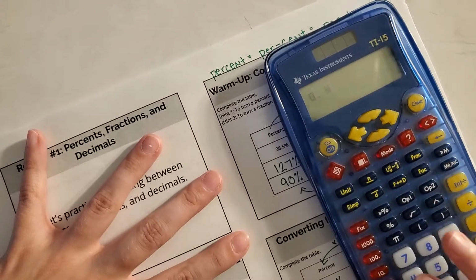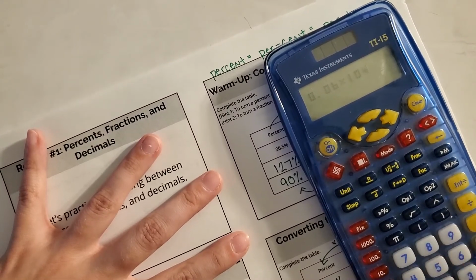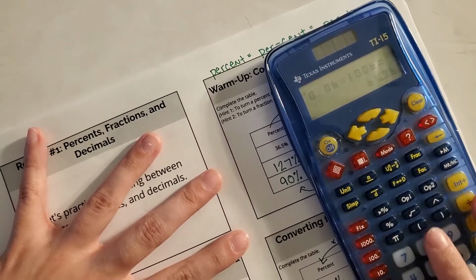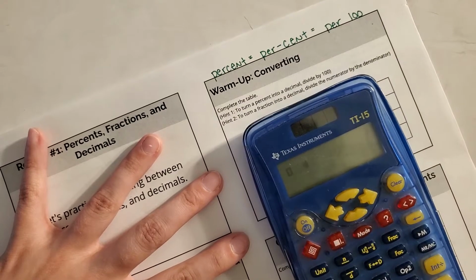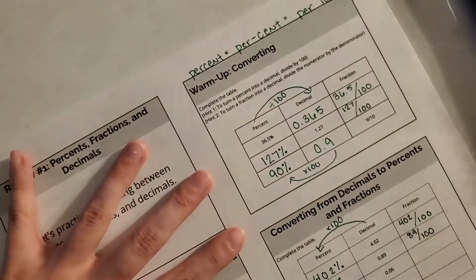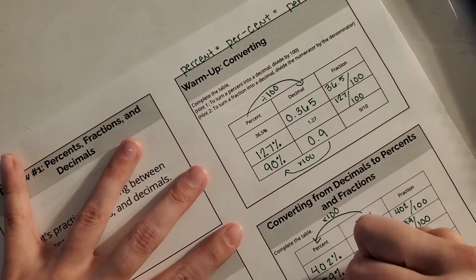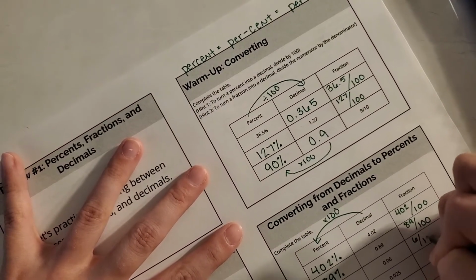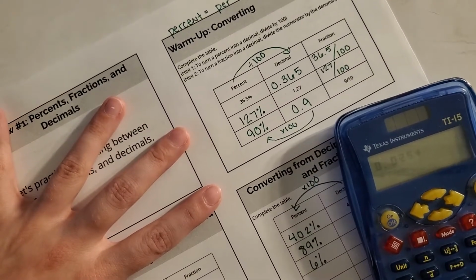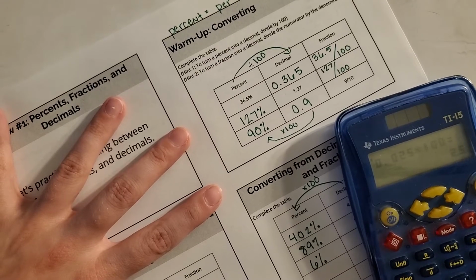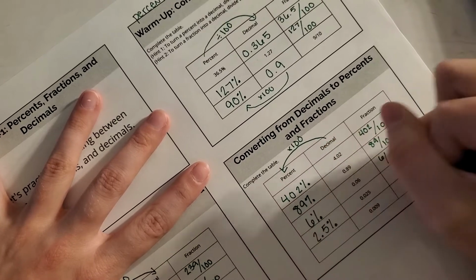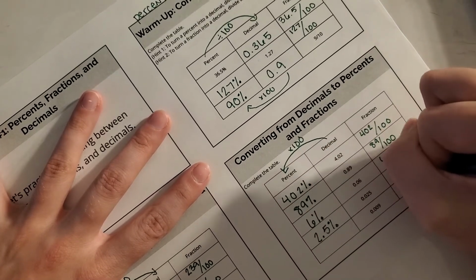I'm going to take my 0.06, multiply by 100, and get 6. So it'll be 6%, which is 6 out of 100. 0.025 times 100 is 2.5%. And the fraction is 2.5 out of 100.